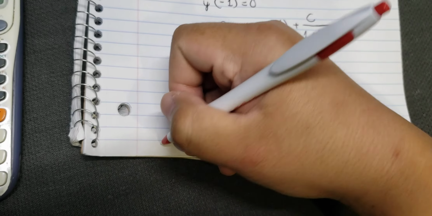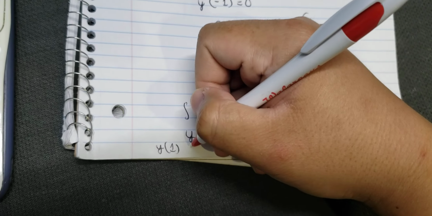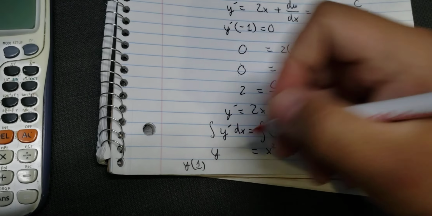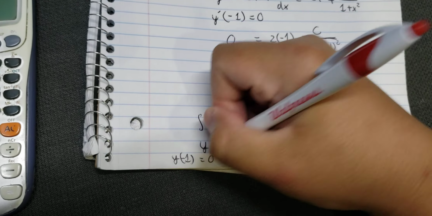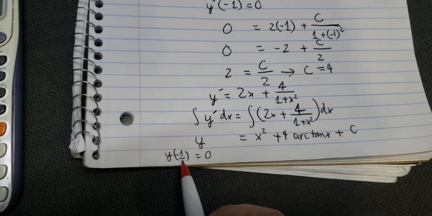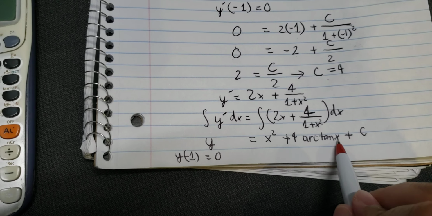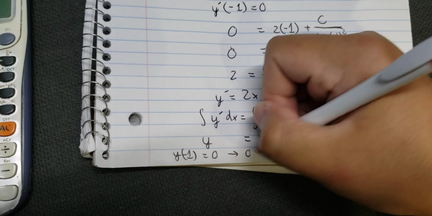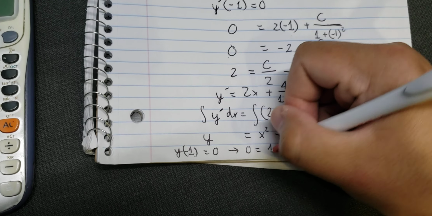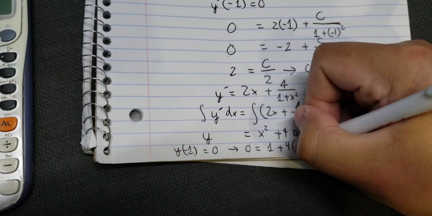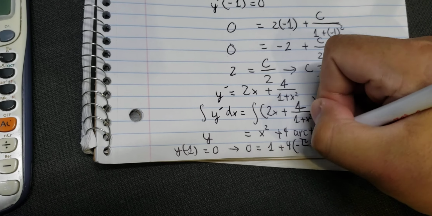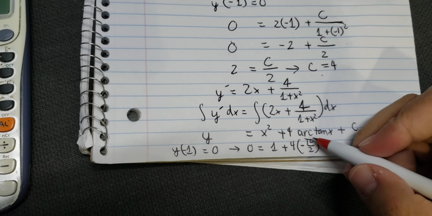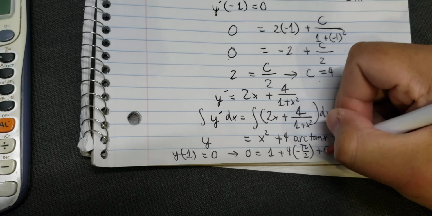Now we have the condition in here. So I will put negative 1 in here, and 0 in here. So this one we have 1. This one we have negative b over 2. Negative b over 2, and we have c.